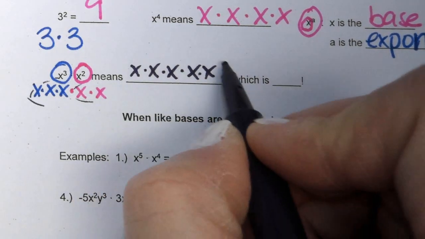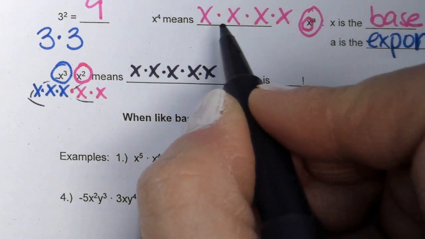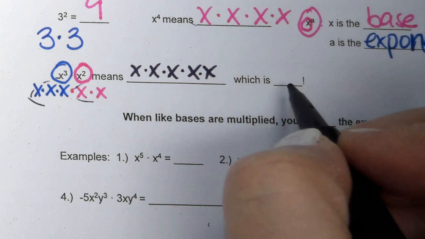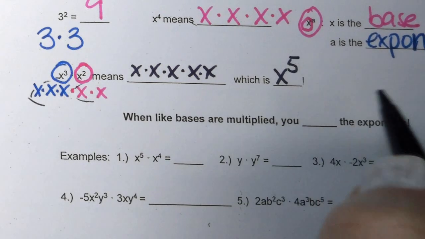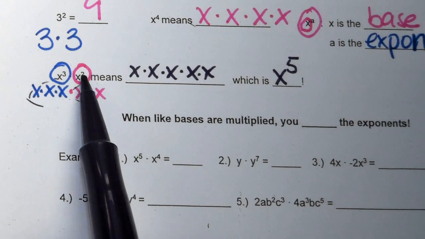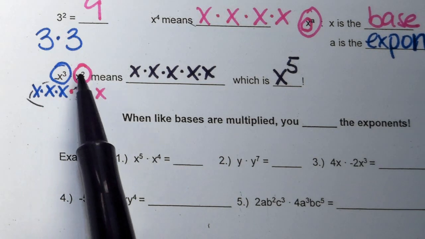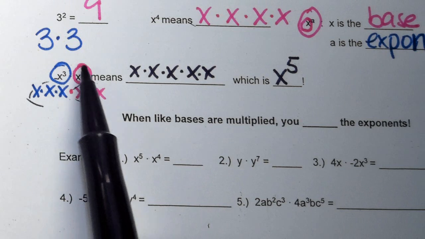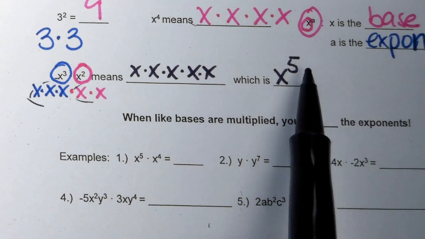How could we put this in an exponent answer? Look how we did up here. 4 x's is x to the fourth. So 5 x's would be what? X to the fifth. Do you see what happens here? Did we multiply those exponents? 3 times 2, does that equal 5? No. What do you have to do to get 3 and 2 to equal 5?